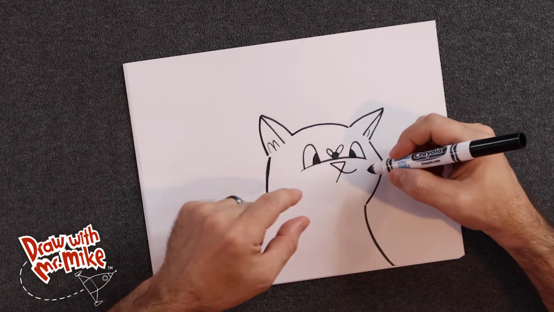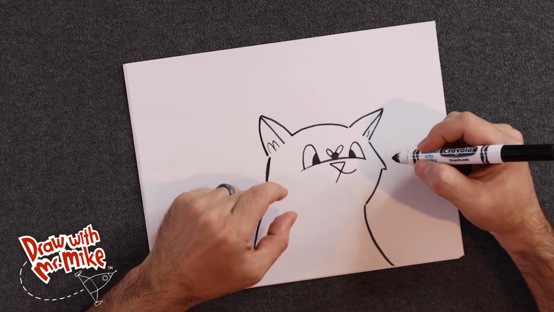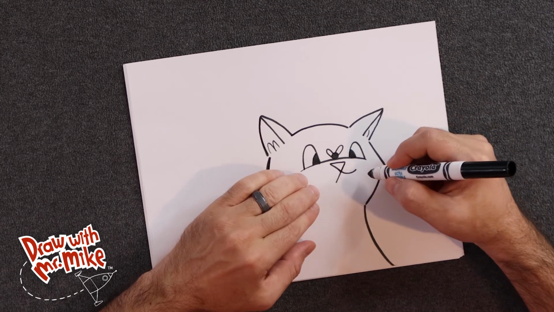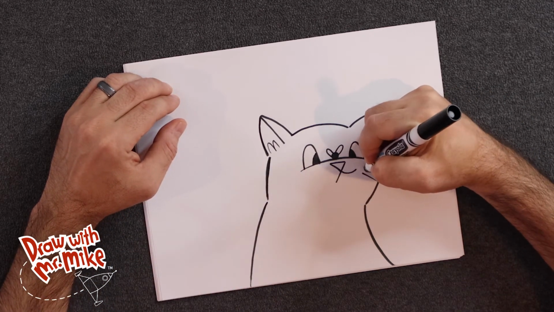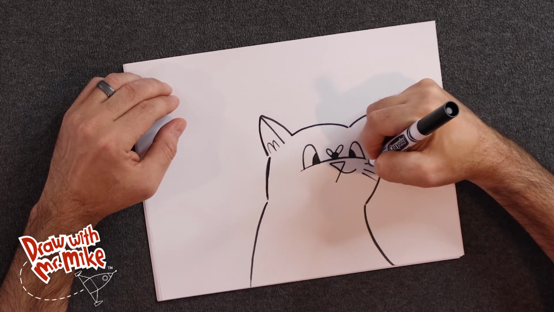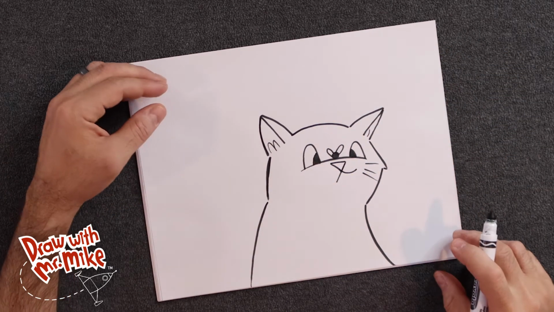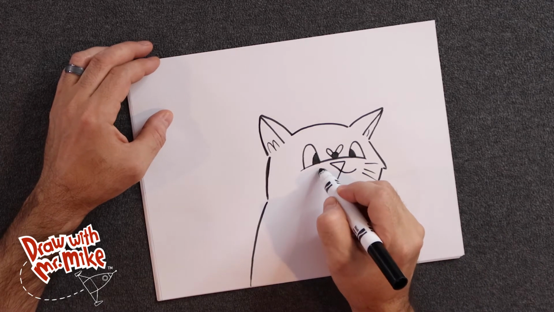Next, we're going to add in those whiskers. Okay, so we just need 6 lines, 3 on each side. So let's start here, and we're going to go out like this. Okay, and now we're going to do 3 on this side.